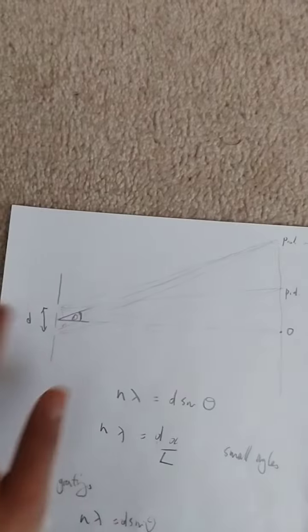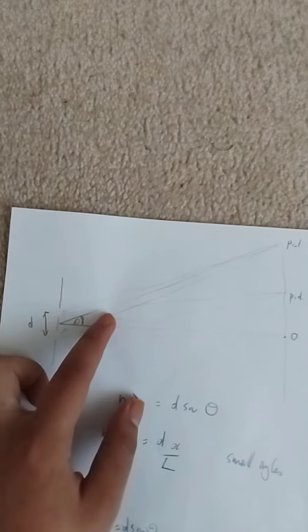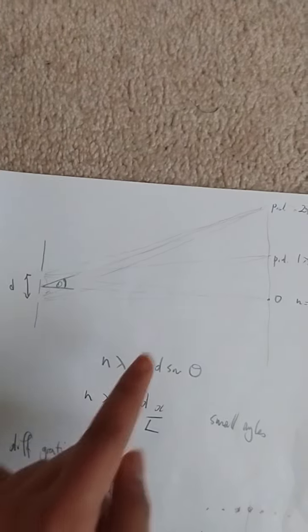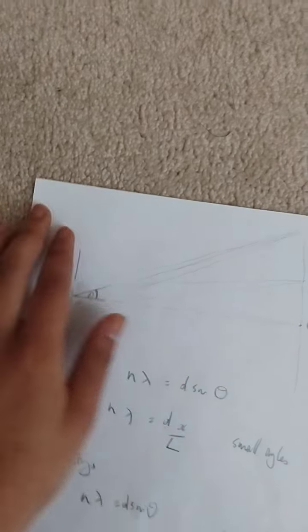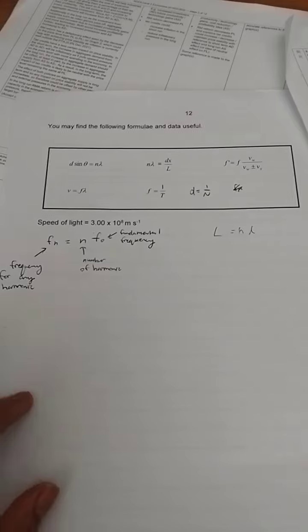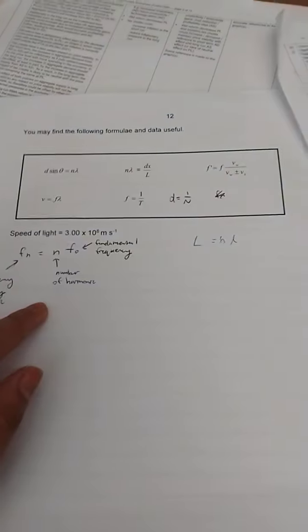This really helped me. If we're given a question and we need to find n, we're going to use this equation and we're going to assume that this is 90 degrees, right? Because this is the furthest it could go out. N could go out all the way there. You need to memorize equations like these that are not on your formula sheet.